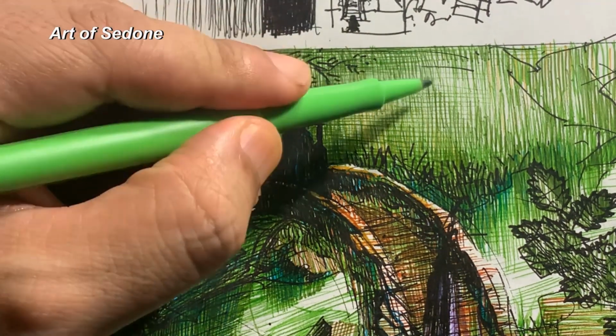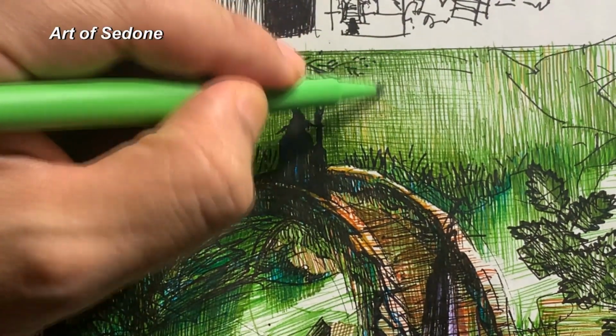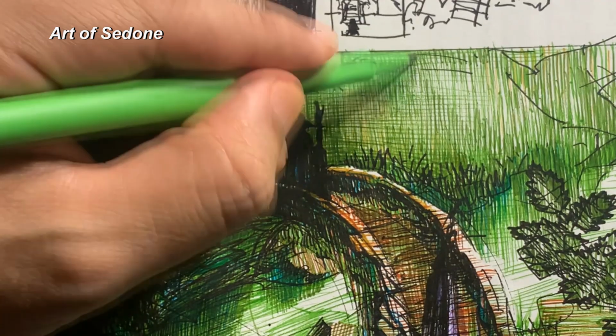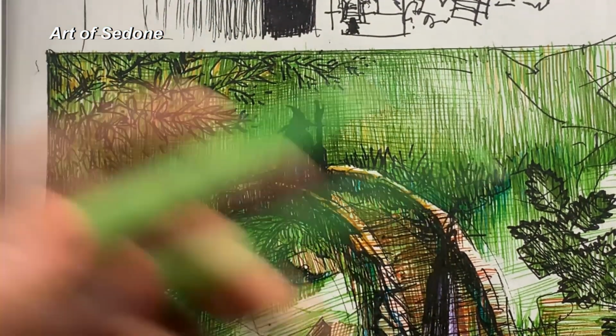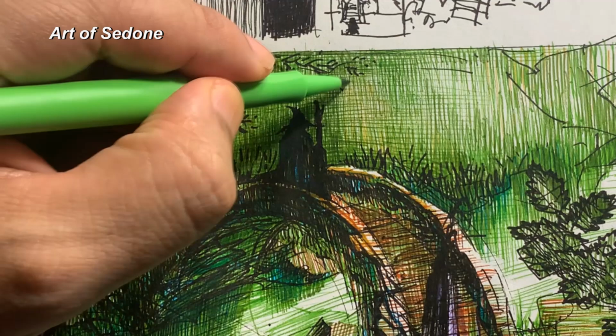To begin with, I just used this again as a cross-hatching kind of thing because it's pen, and I was just using the same style.